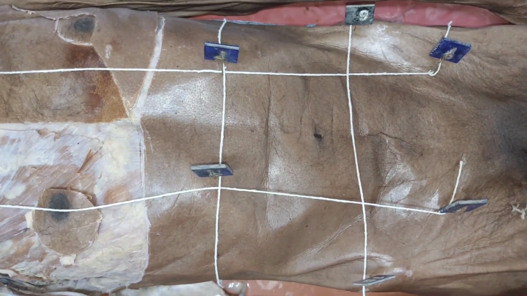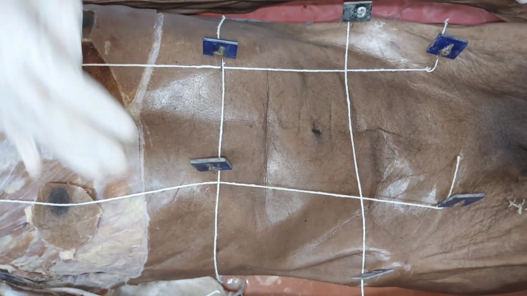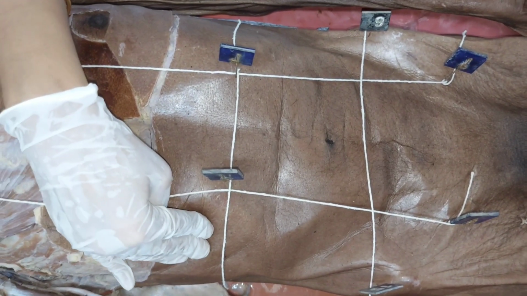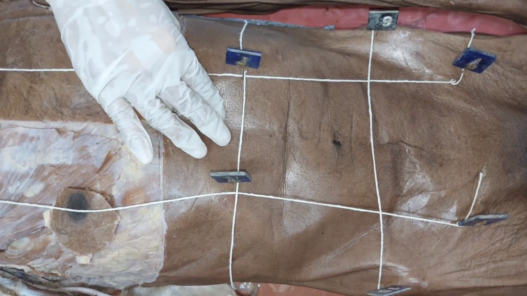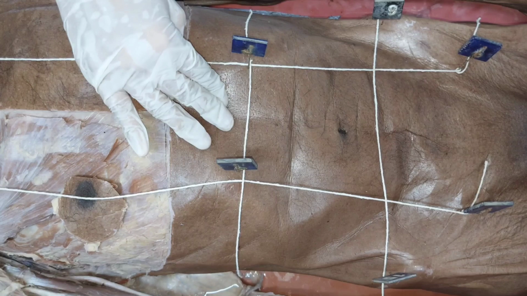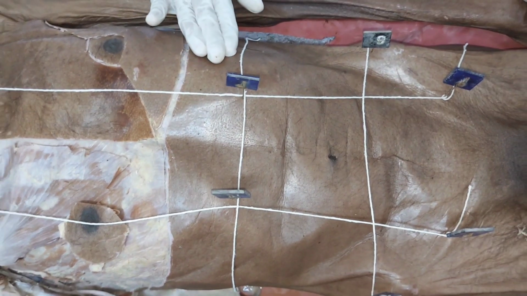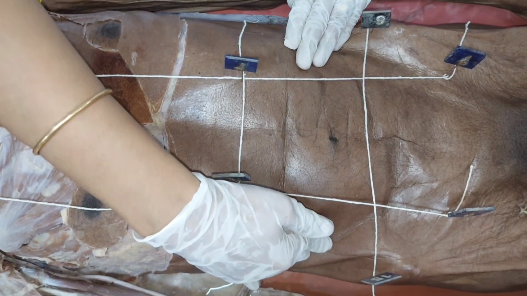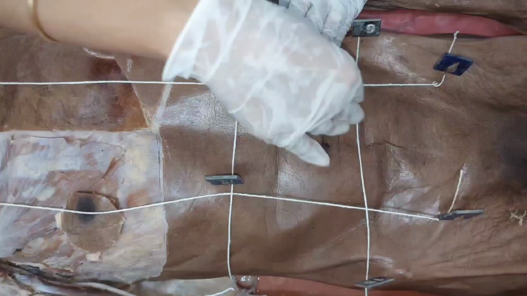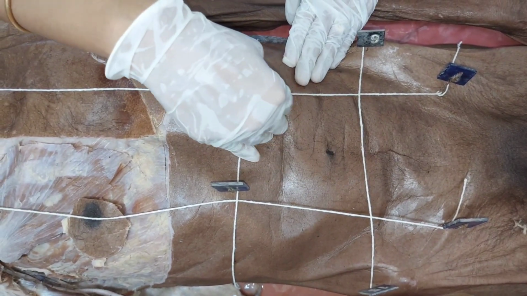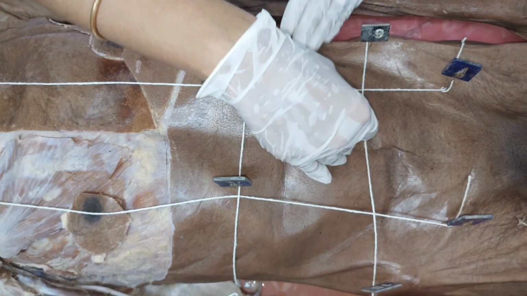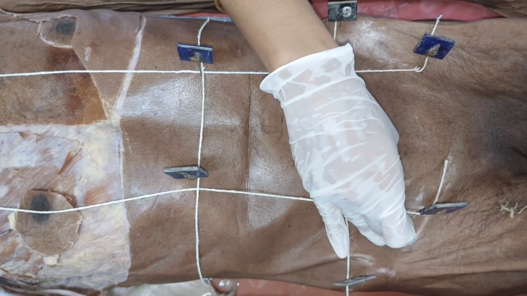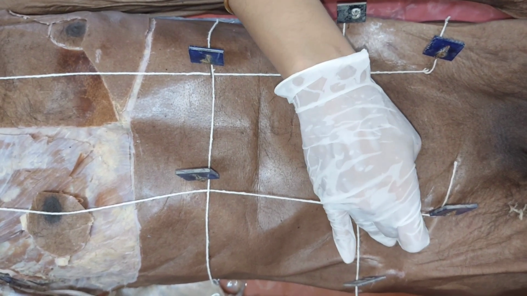So now I'll just tell you what organs are present under each of these segments. In the right hypochondrium, it is mainly the right lobe of liver. In the epigastrium, it is the stomach and partly the liver. In the left hypochondrium, it is the spleen. In both the lumbar regions, deep to it in the abdomen, you have the kidneys. In the umbilical region, mainly it is the stomach and the small intestine. In the right iliac fossa, a very important segment, this is where you have the cecum and the appendix.